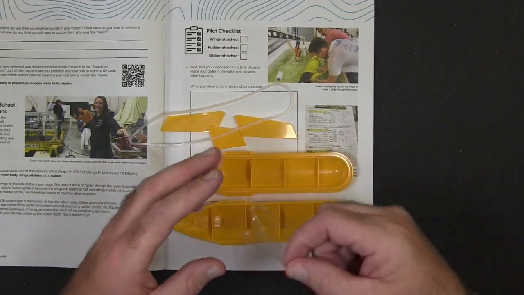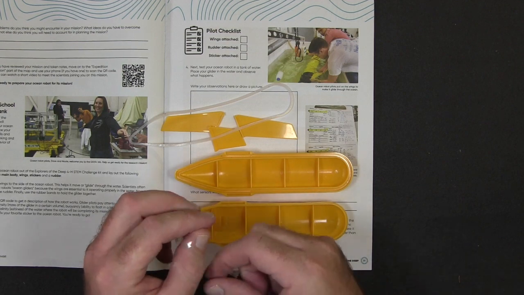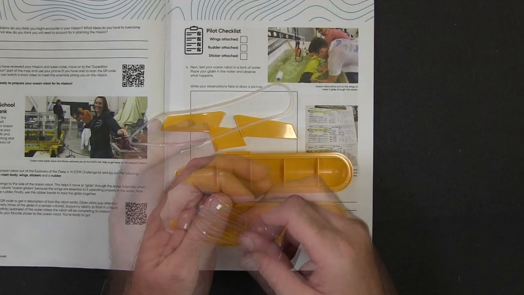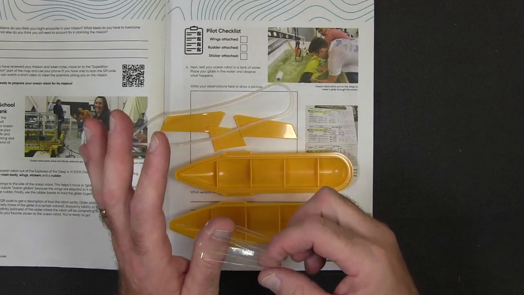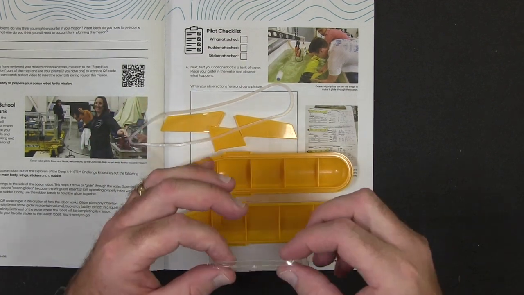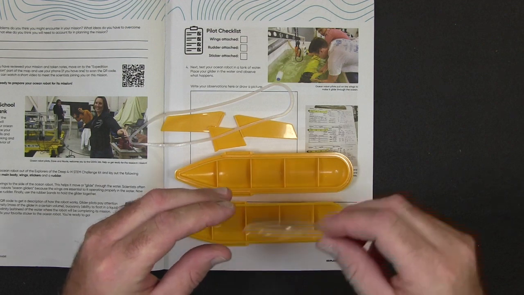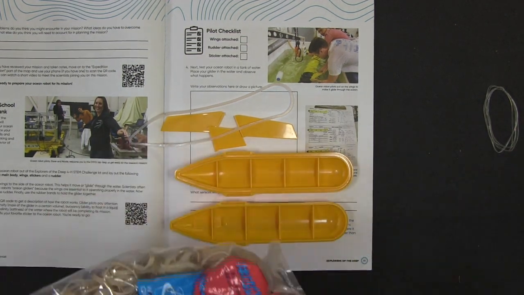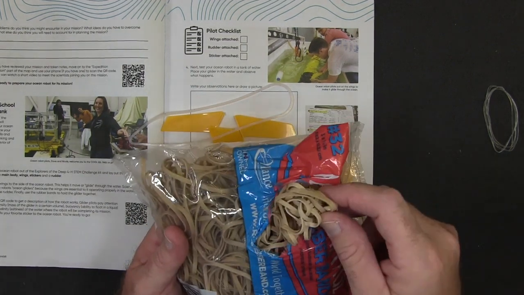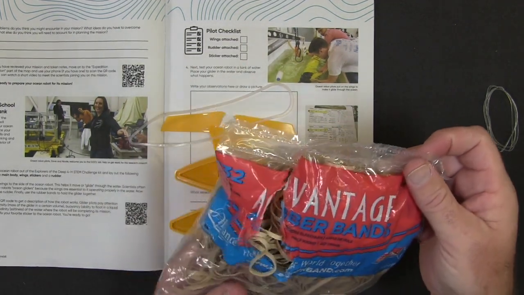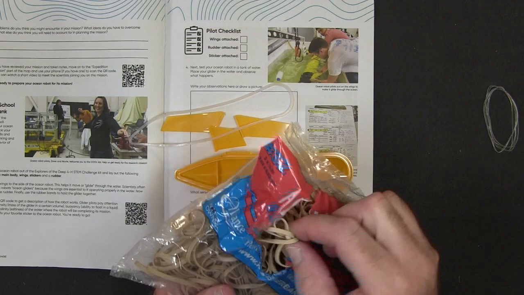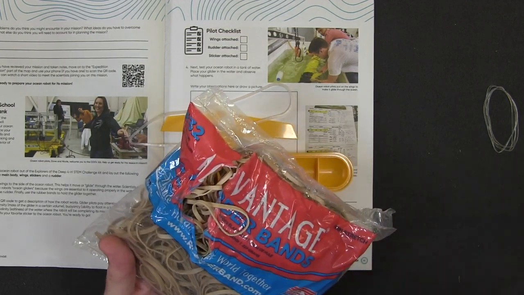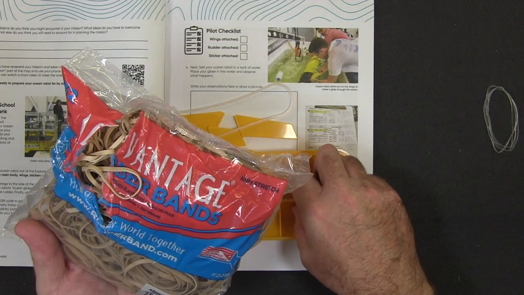And it also contains some connecting bands that, through experimentation, we've determined don't necessarily hold it together really well. So what I'm suggesting is to find some number 32 rubber bands, get a package of them, and utilize them to hold your ocean robot together.